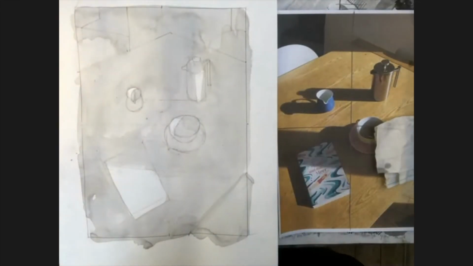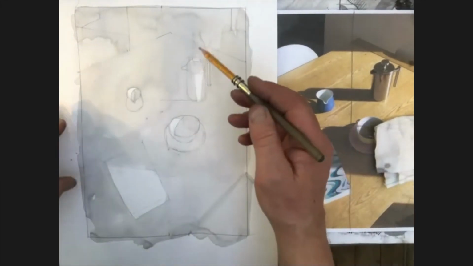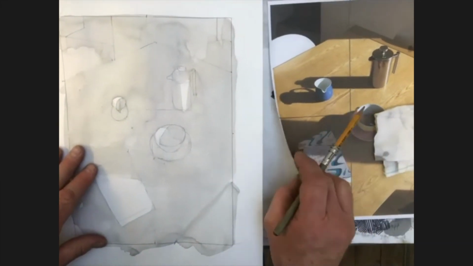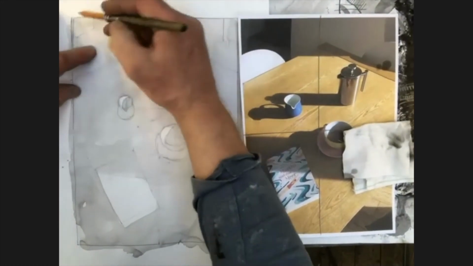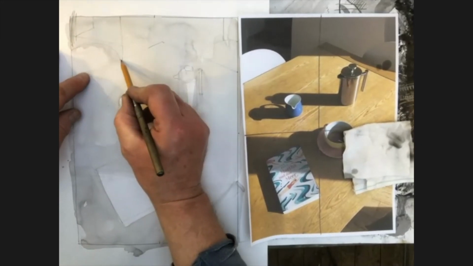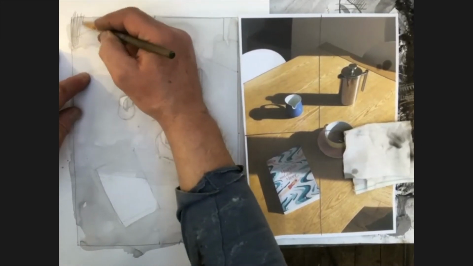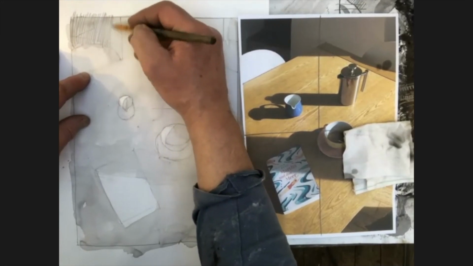Now what I want to do is start using the pencil to render the light and dark. I'm using a 6B to do that. So I'll build up layers of lightness and darkness. Now I accidentally went over this with the wash, so that's not what I intended to do. Hey ho, accidents happen.